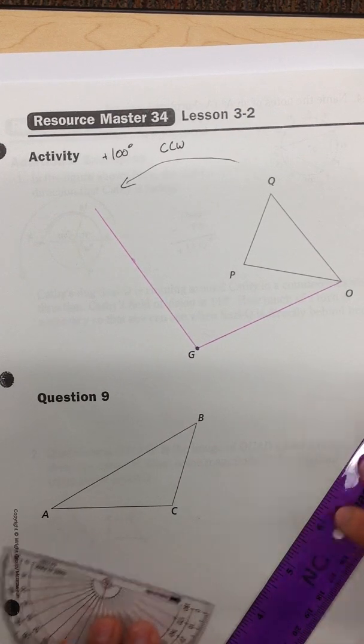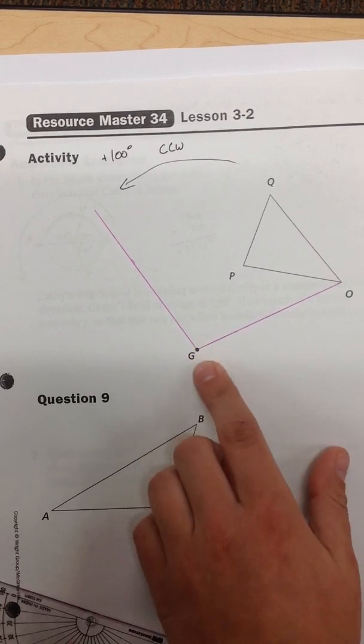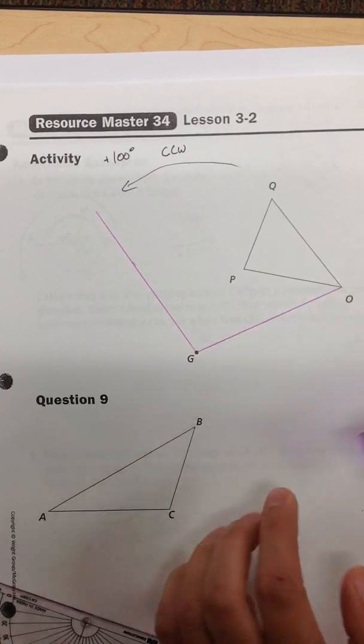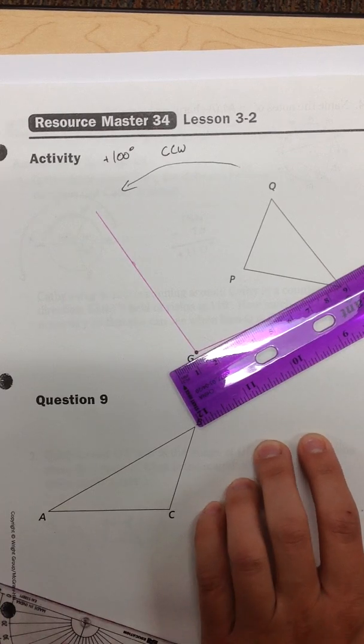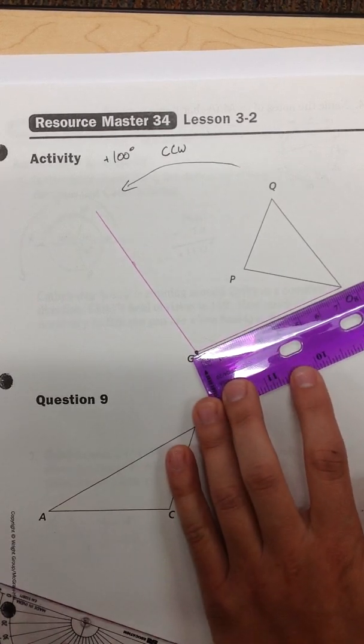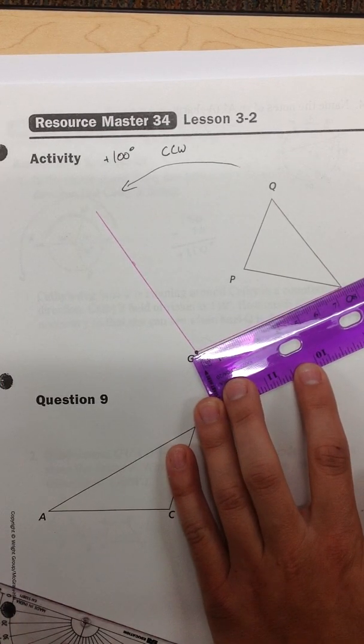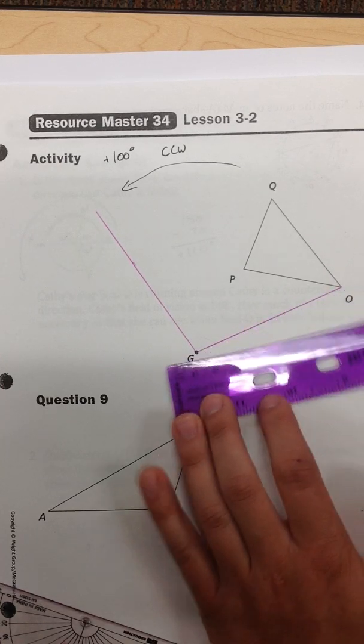Then we are going to measure from this point G out to this point O. Usually I use the centimeter side of my ruler just because it's a little bit easier to read. So I'm going to go from G out to O, which is about 7.5 centimeters or 75 millimeters.